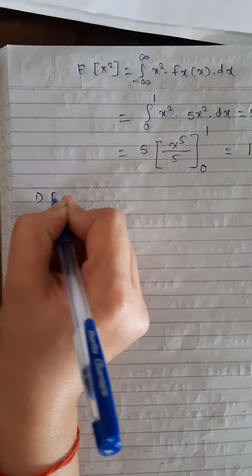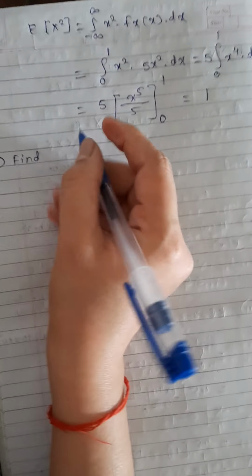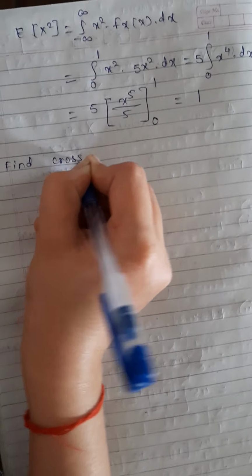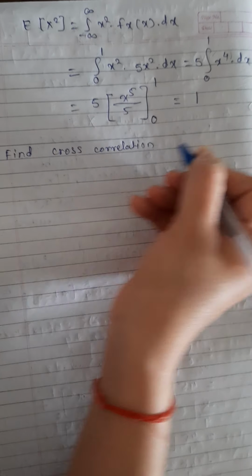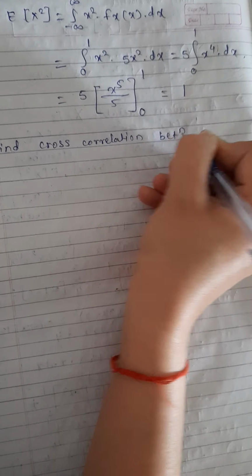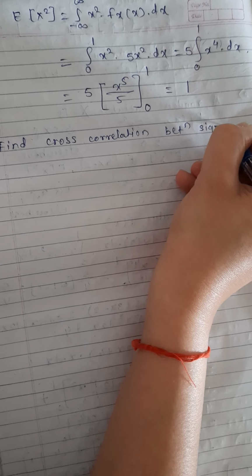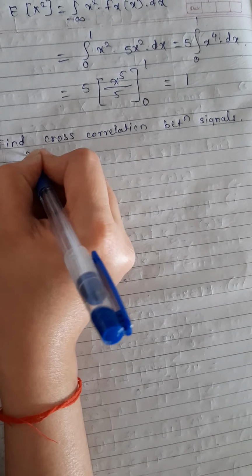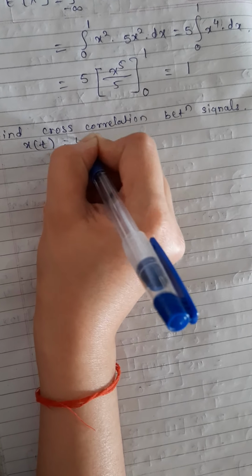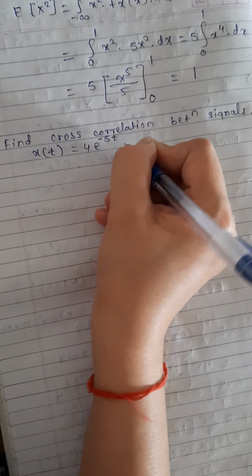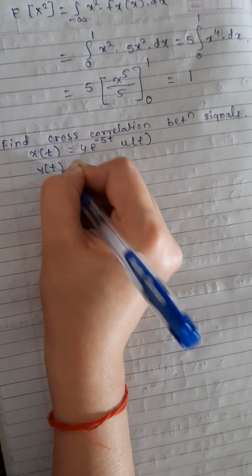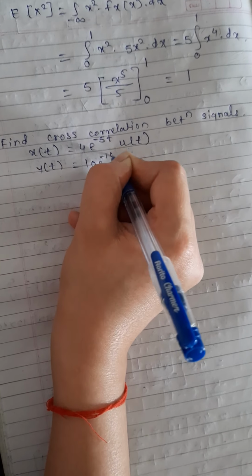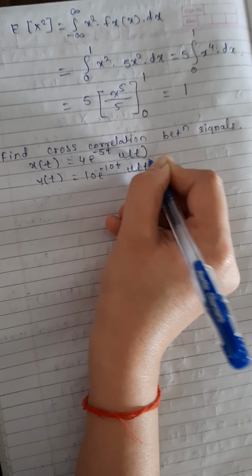Find the cross correlation between the signals. So what is given? X of t is equal to 4 e raised to minus 5t u of t, and y of t is equal to 10 e raised to minus 10t u of t.